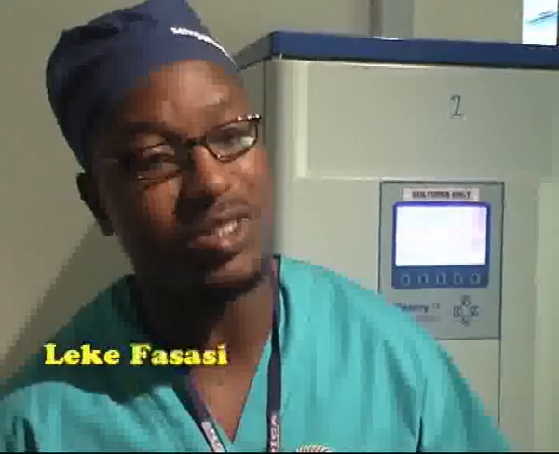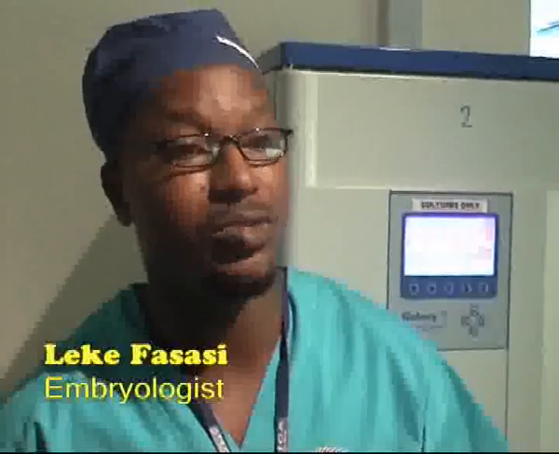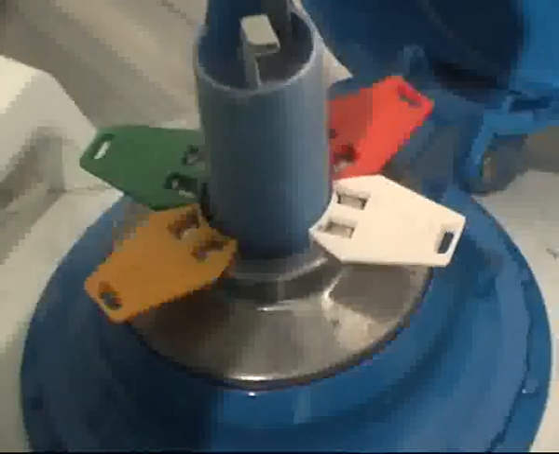Cryopreservation, in layman's language, is just a process of keeping human material under low temperature, and this offers the client the opportunity of revisiting their treatment cycle should they have excess embryos. Within 2-3 years, whether the first one succeeds or not, they might still come back and use the stored embryo, which will still give them hope of parenthood.